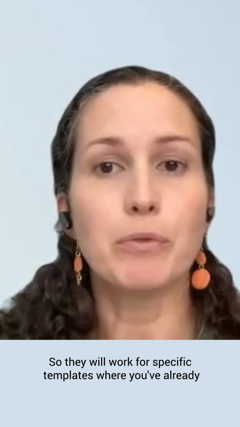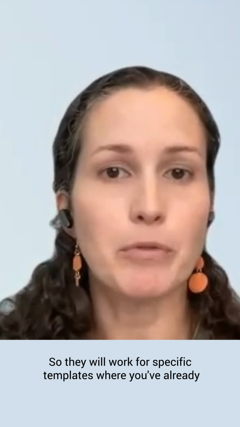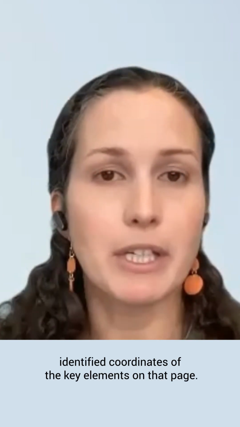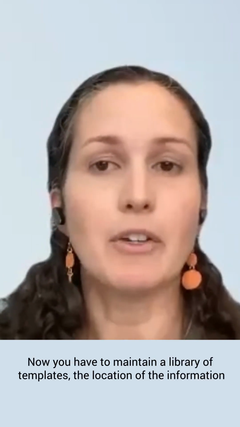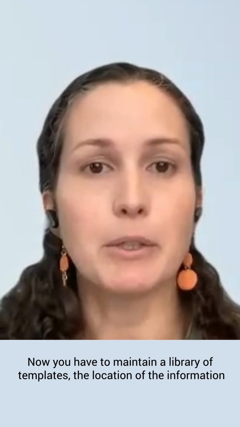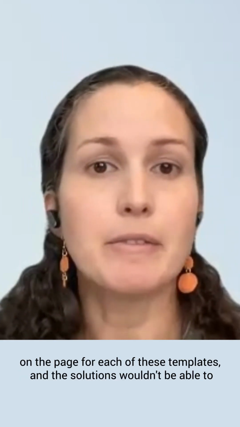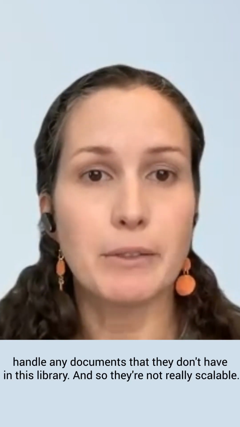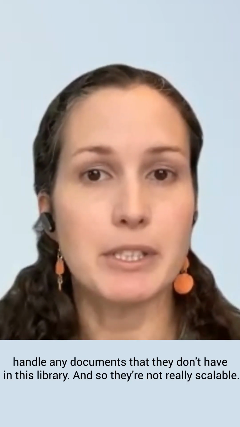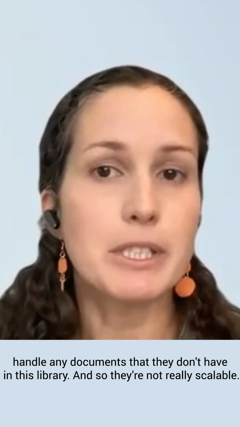So they will work for specific templates where you've already identified the coordinates of the key elements on that page. Now you have to maintain a library of templates, the location of the information on the page for each of these templates. And the solutions wouldn't be able to handle any documents that they don't have in this library. And so they're not really scalable.